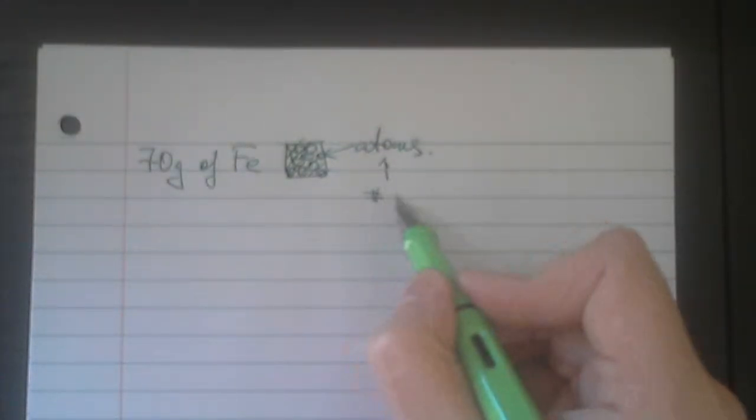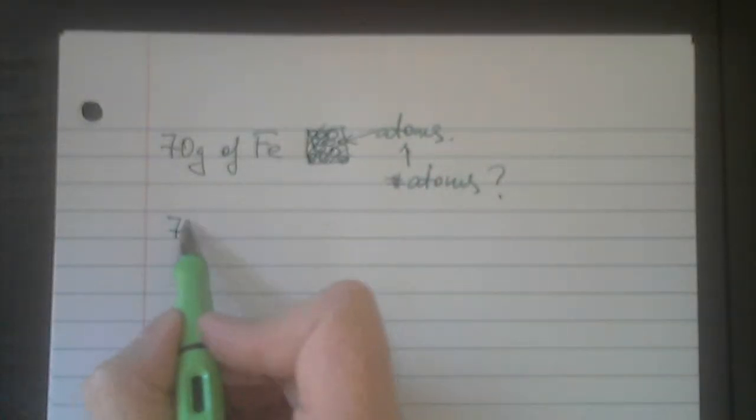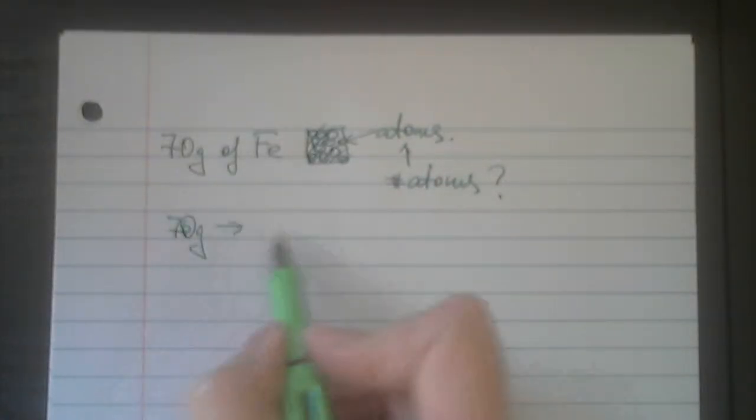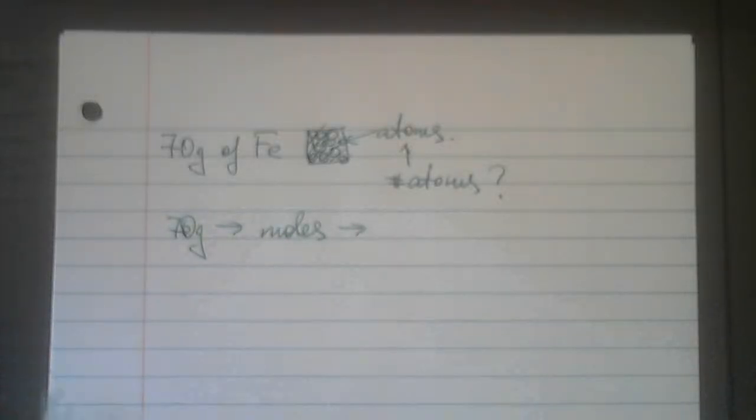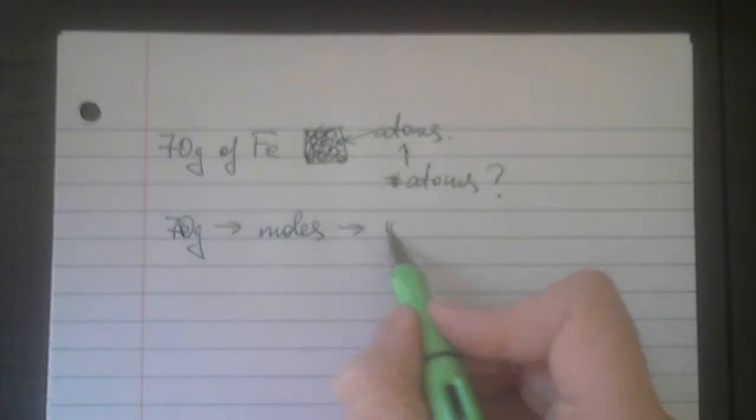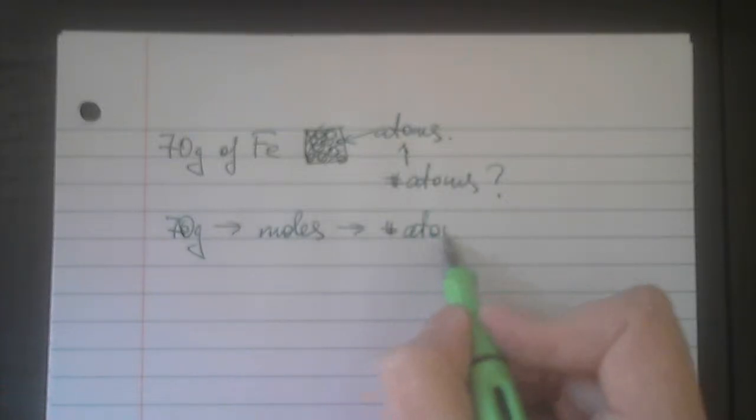If I want to answer the question, how many atoms make up that 70 grams, I would need to convert 70 grams into number of moles, and then convert number of moles into number of atoms.